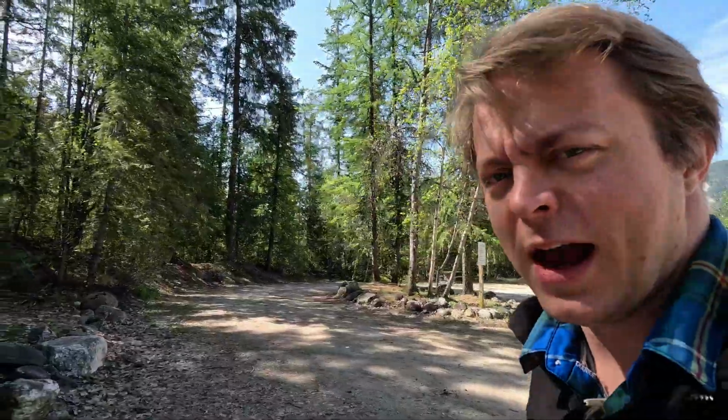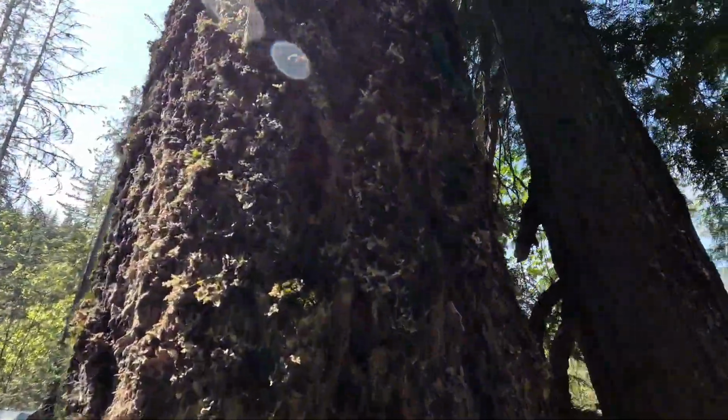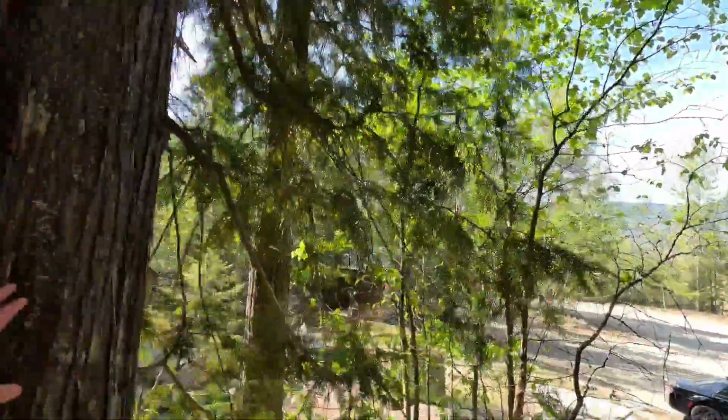Alright folks, first stop, first geocache of the trip. I just drove straight here from Kamloops, spent the night in Kamloops, and I'm here now. Let's go look for this geocache. Oh, what's this? That's definitely odd. I don't think that's the geocache.